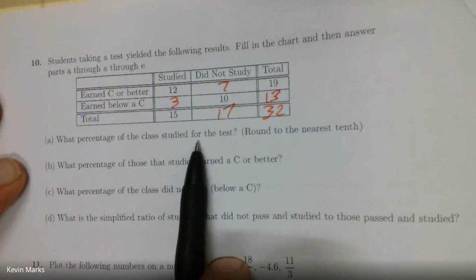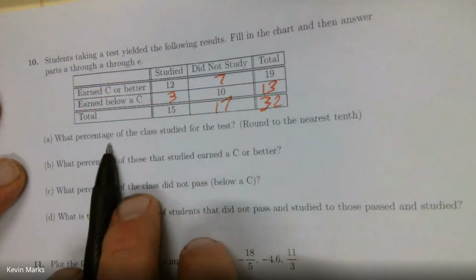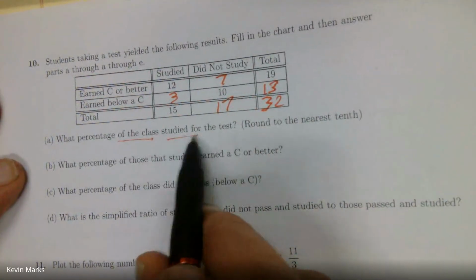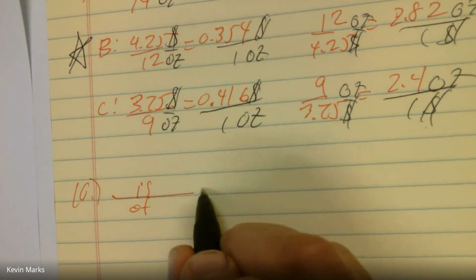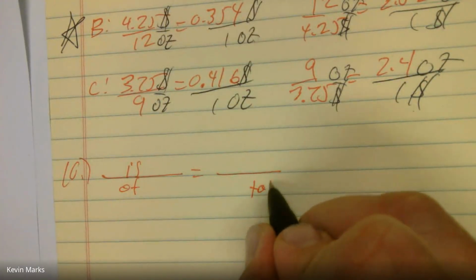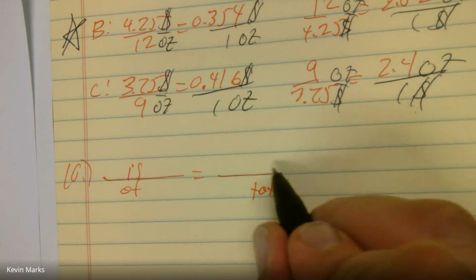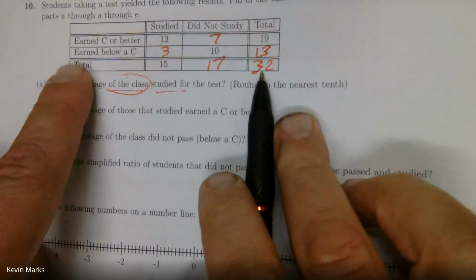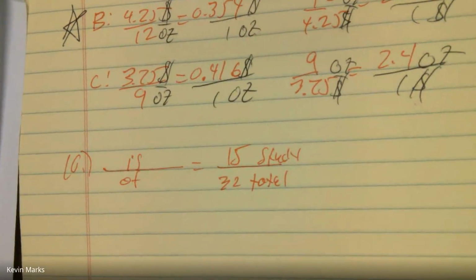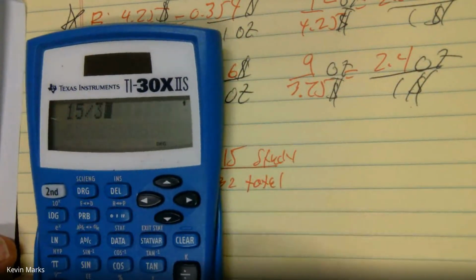Now, what percent of the class studied? So the key here is "of the class studied." The "of the class" is telling you your denominator. So when you go to do this, this is the bottom, the "of" part. Think of it as "is over of." So the "of" part is the whole class, the total. And of that class, we want the ones that studied. So the big group here, the class, is 32 total people. Of those 32 people, how many people studied? 15 total. It doesn't mention anything about getting a C or better. I don't care about that. All I care about is the people that studied compared to the total. So 15 compared to 32.